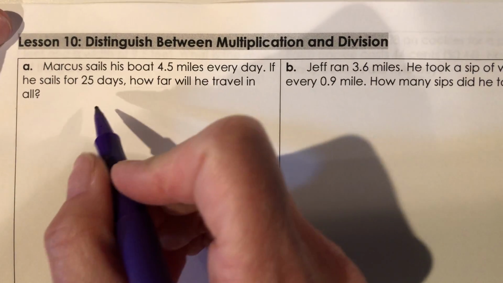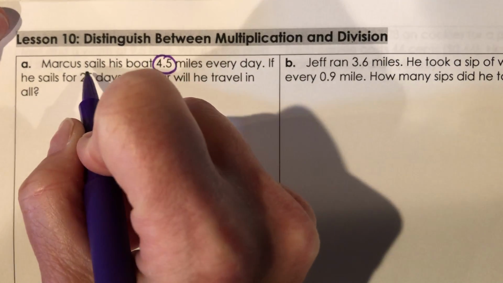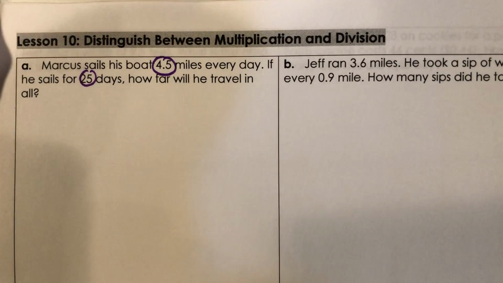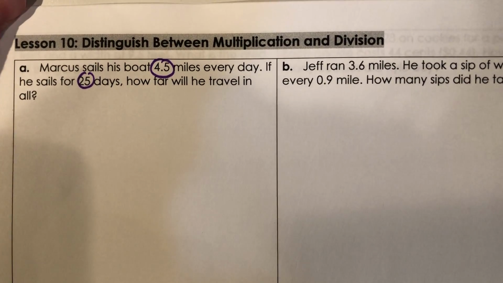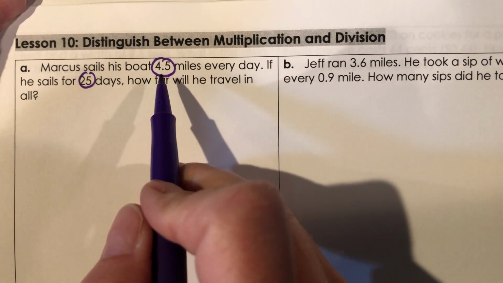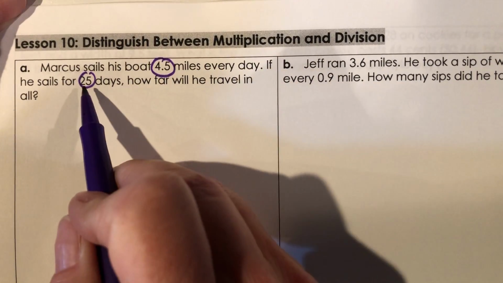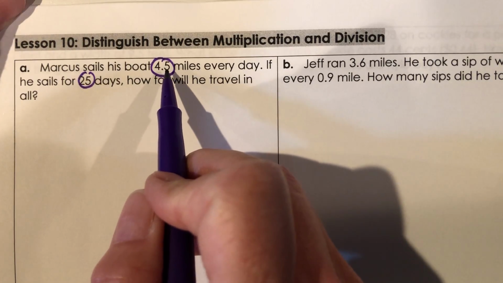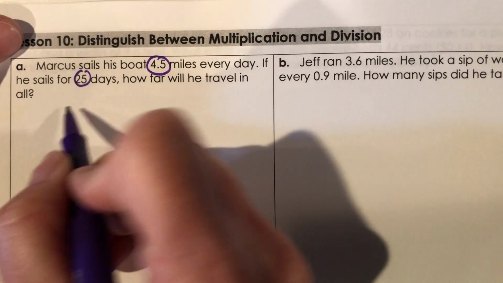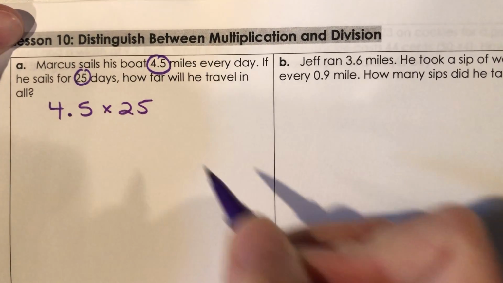All right, letter A, Marcus sails his boat 4.5 miles every day. If he sails for 25 days, how far will he travel in all? So you have to decide, do I multiply or do I divide? So let's think about this. He sails his boat 4.5 miles every day, so every one day, right? And I want to know how many times in 25. So 4.5 would happen 25 times. So my equation, this would definitely be multiplication, 4.5 times 25.